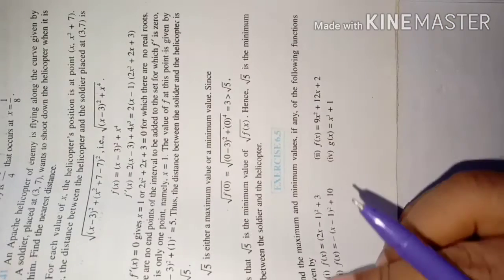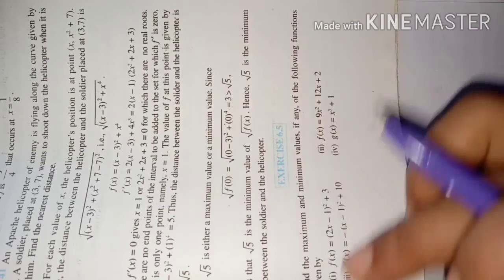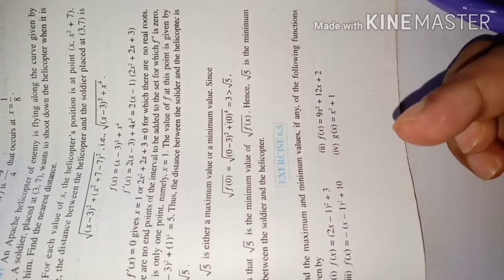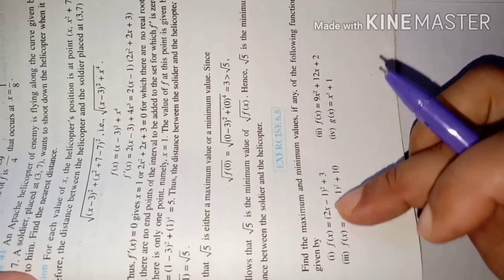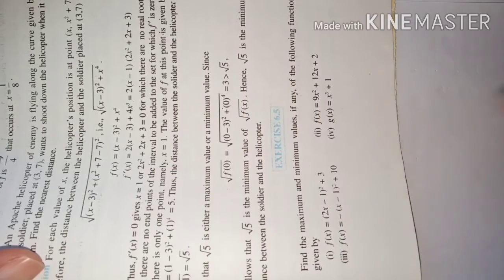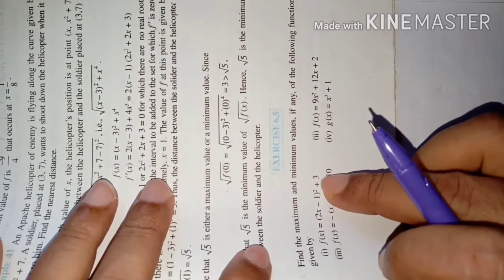It is asked here: find the maximum or minimum values, if any, of the following functions given by this, without the first derivative test. Okay, without the derivative test, you have to find out the maximum value or the minimum value if it is there. Okay, let us see the first question. f(x) = 2(x - 1)^2 + 3.